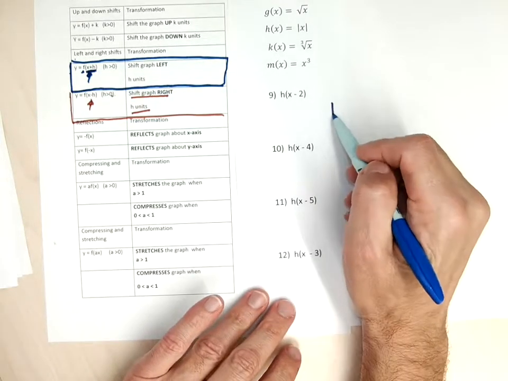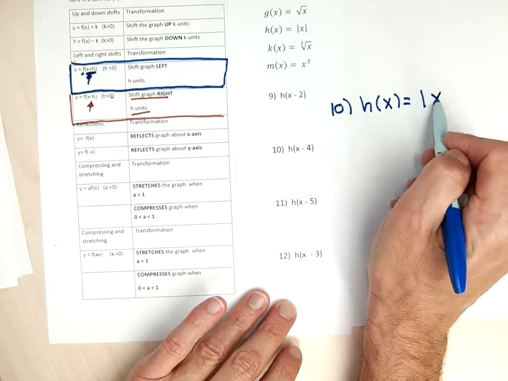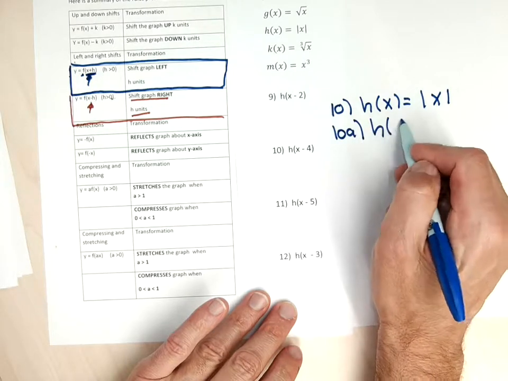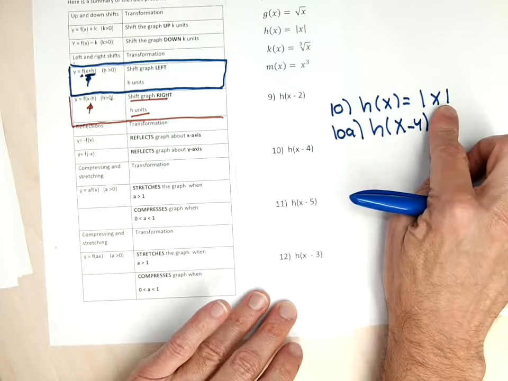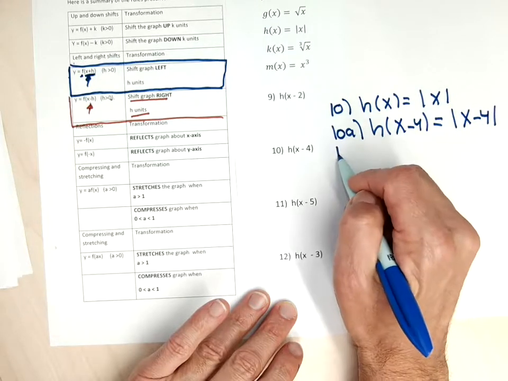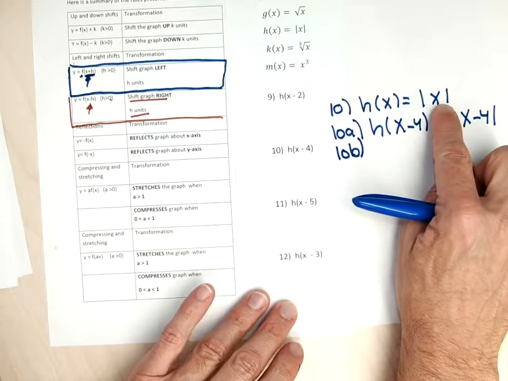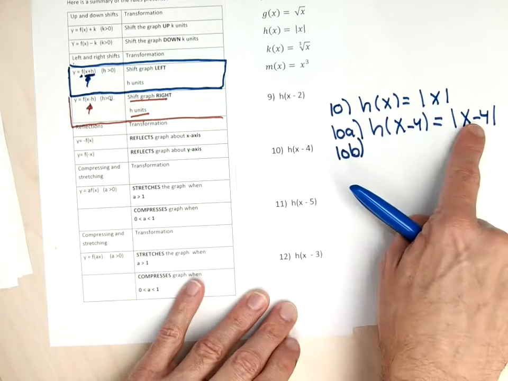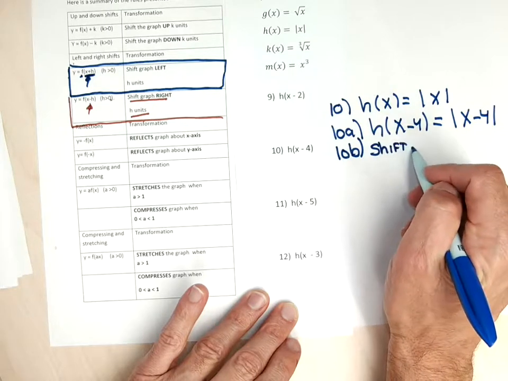So question 10 calls out the h function again, which is just a generic absolute value. Question 10a wants me to create the function h of x minus 4, and I do that by changing that x to an x minus 4. I don't need a parentheses because the absolute value is kind of working like a parentheses. 10b wants me to describe how the graph of the absolute value of x minus 4 compares to the absolute value of x. And from my table, because I've written this table, I know how it works. This graph is going to be that graph shifted to the right 4 units.